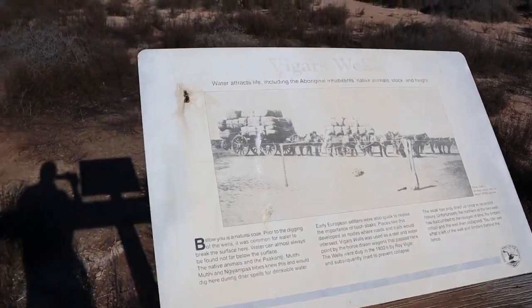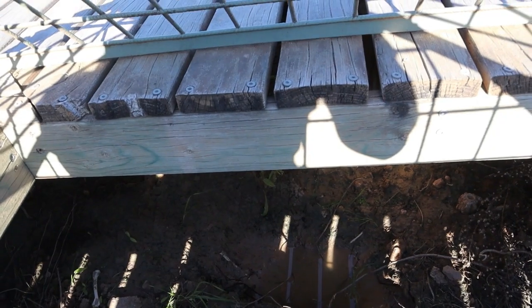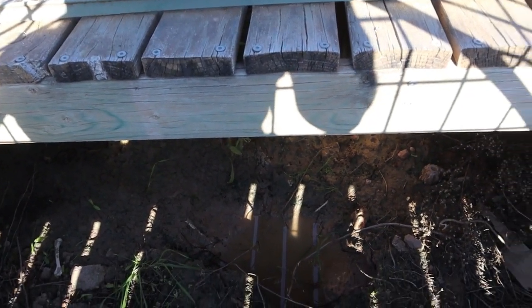Alright, so right here, I've just walked up here. There's a natural soak, like a water hole, and there's always water here. And there's water there now. And I reckon these are fairly everywhere around here. So that's pretty cool.